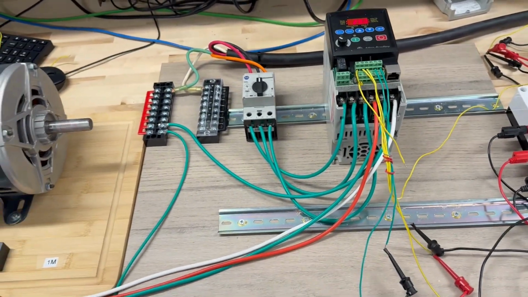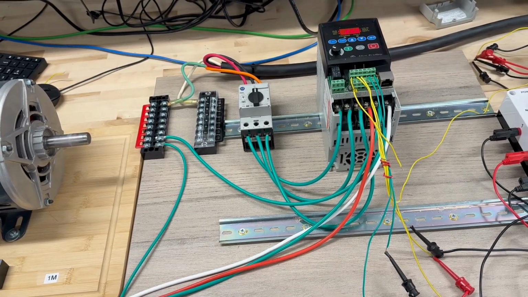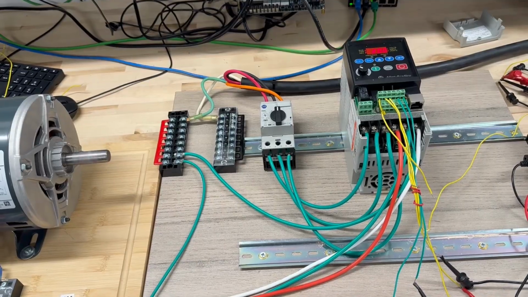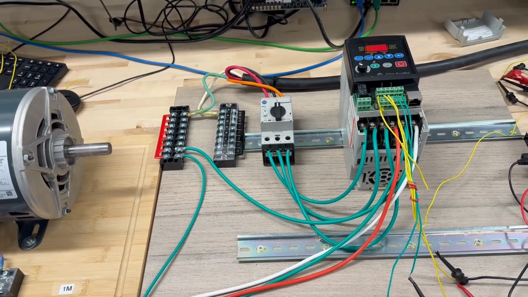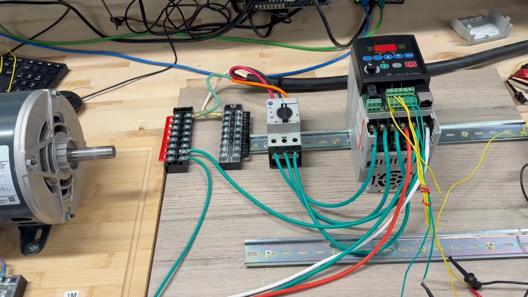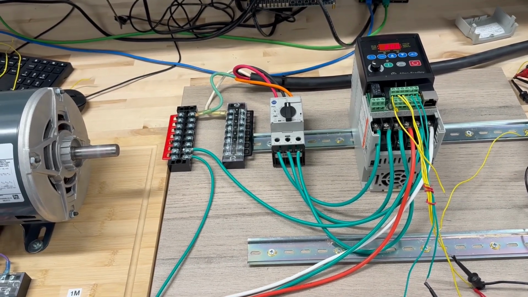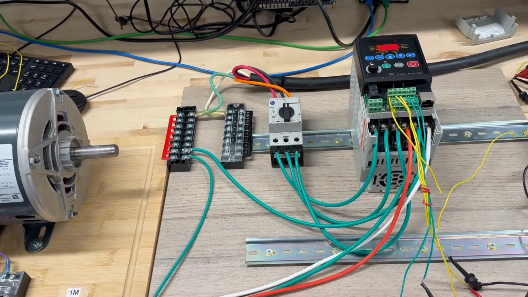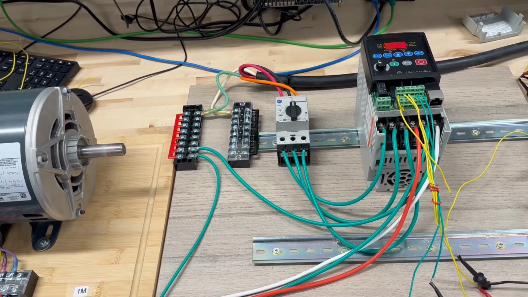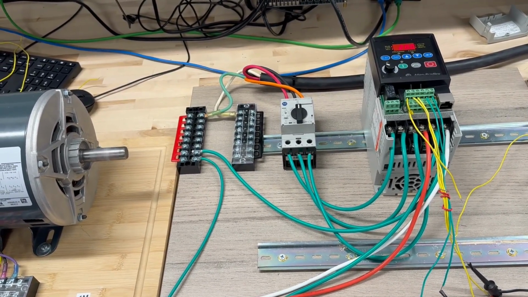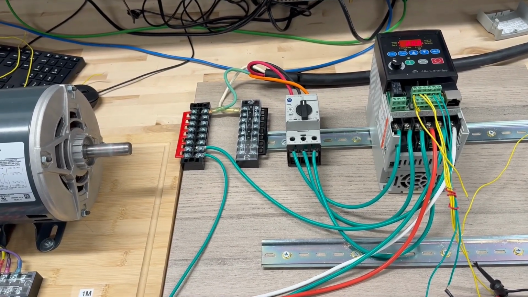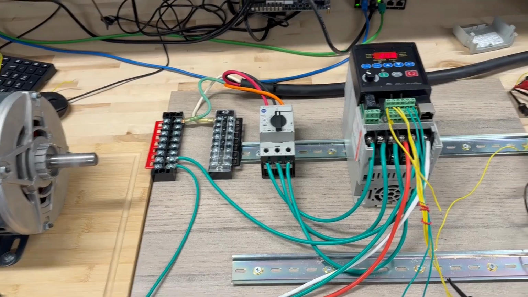The next thing is, if you take a look at the data sheet, you could also change the acceleration and deceleration time. Based on the table, 0, 0 follows acceleration time 1 and deceleration time 1, 1, 0 follows acceleration and deceleration 1 again. 0, 1 follows acceleration time 2, deceleration time 2, and 1, 1 also acceleration time 2, deceleration time 2.